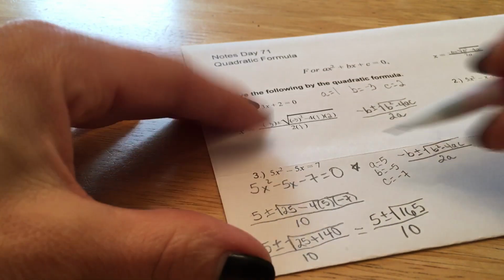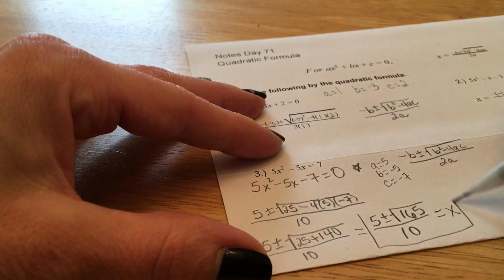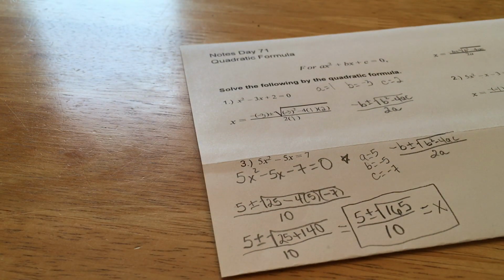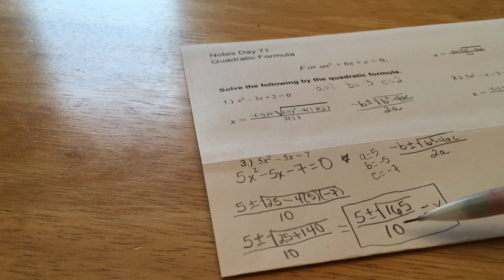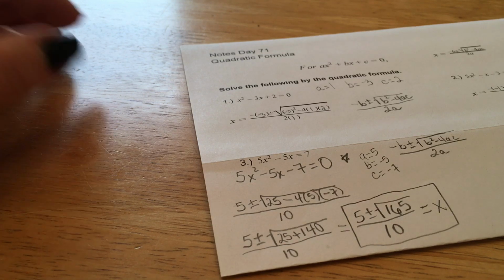None of those are perfect squares and they don't contain any perfect square factors themselves. So actually for this problem, that is the simplest we can get. And I know that that's ugly and I know you don't like it and that's okay. We're going to deal with that. But this is going to be our answer. And you're saying, Miss Ball, we're supposed to have 2 answers. And we do. We have 5 plus the square root of 165 all over 10. We also have 5 minus the square root of 165 all over 10. So it looks like one answer, but the plus or minus in there is telling us that there's really 2. I promise, the more you do it, the better we'll feel about it.